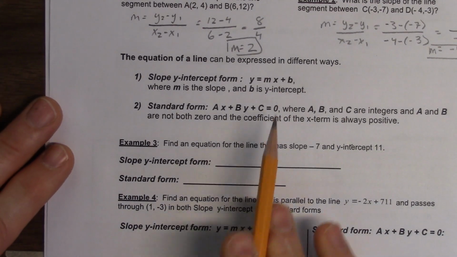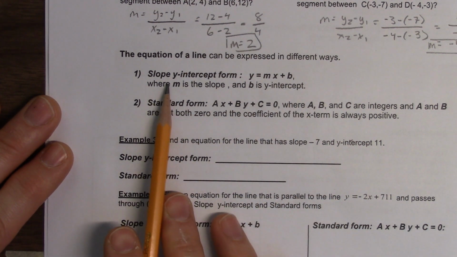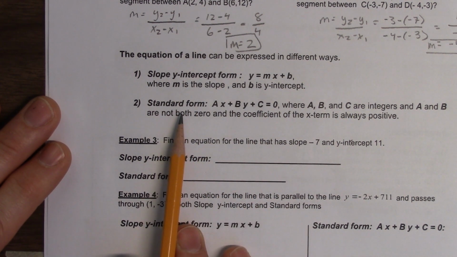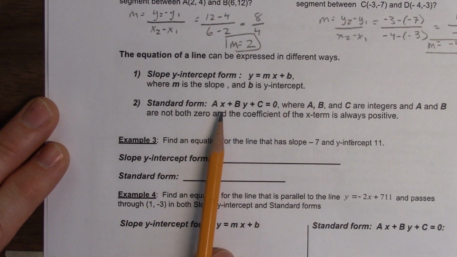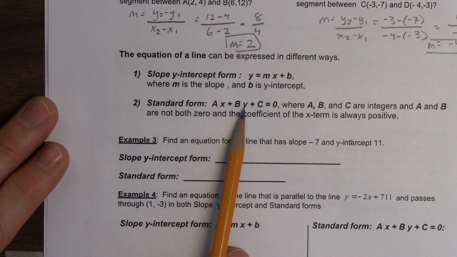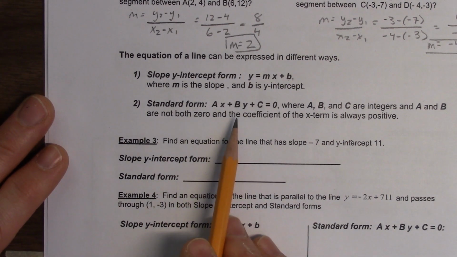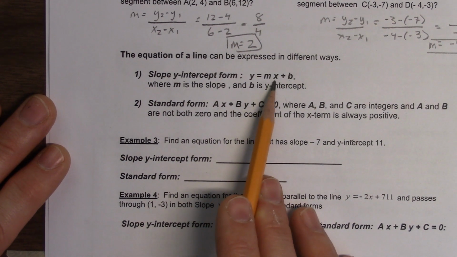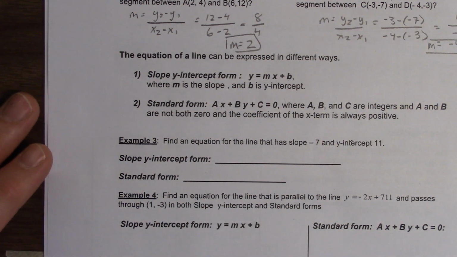That's review. Okay. The equation of a line can be expressed in different ways. We know we can express it y equals mx plus b. That one you're familiar with. That's called the slope y-intercept form, where m is the slope and b is the y-intercept. The standard form, I don't know if you're familiar with this or not, but basically you can rearrange this equation to be represented as ax plus by plus c, where a, b, and c are integers and a and b are not both 0. So you can take this formula, rearrange it to look like this, and that's called standard form.